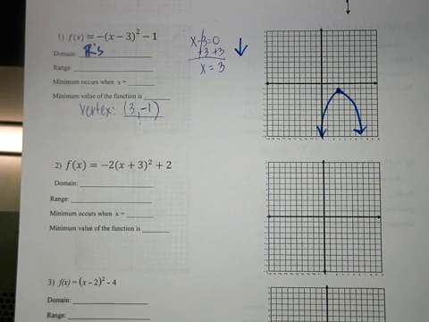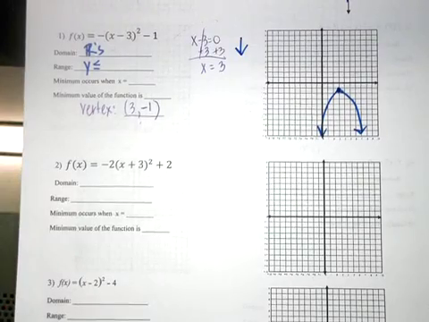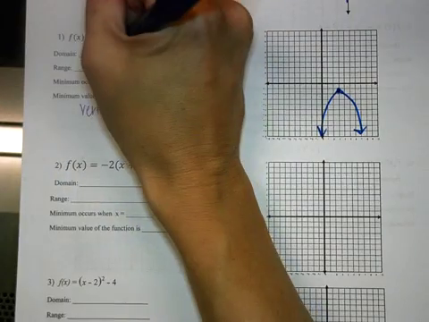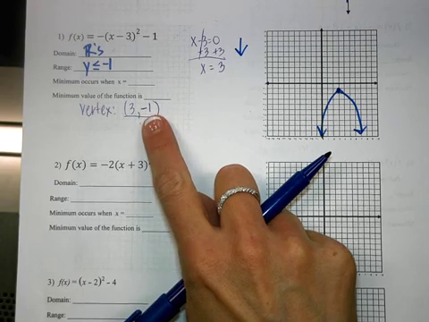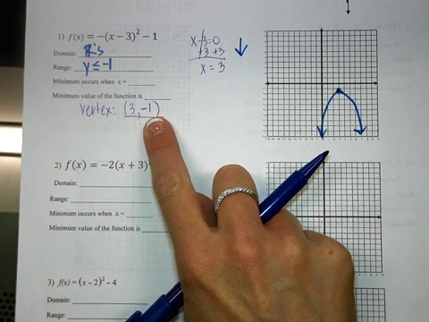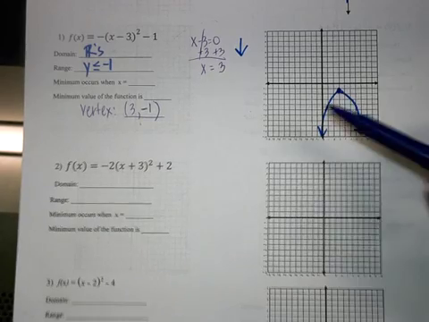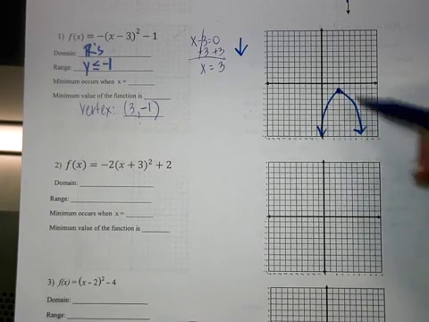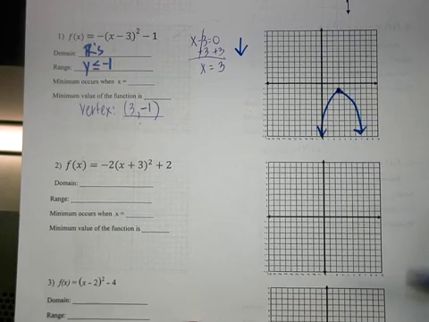We talked about range last time too. What is my Y value of the vertex? Y is less than or equal to what value? -1. Good. And it is always the value of the Y of your vertex. That's your starting point. So it's either going to go all the values going down or all the values going up. Now, this is going down. So is this a maximum point or a minimum point?